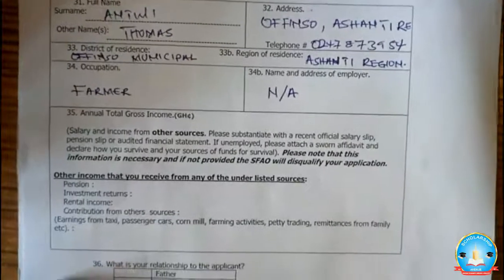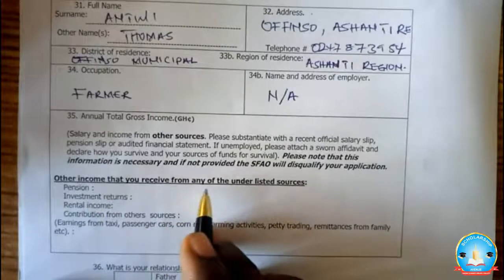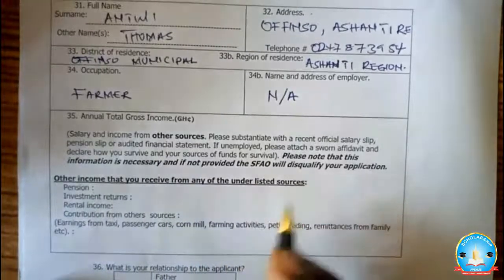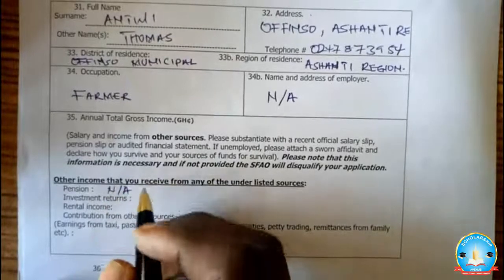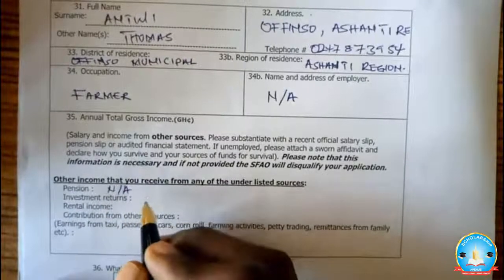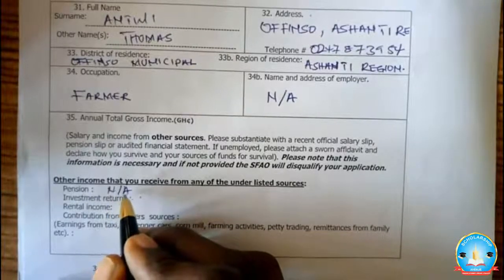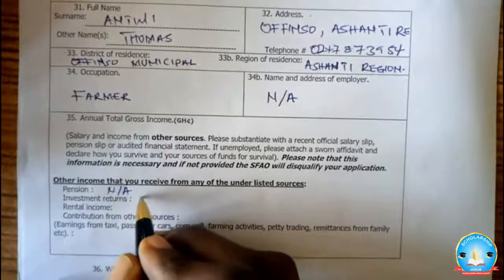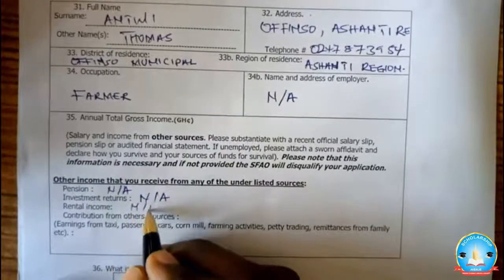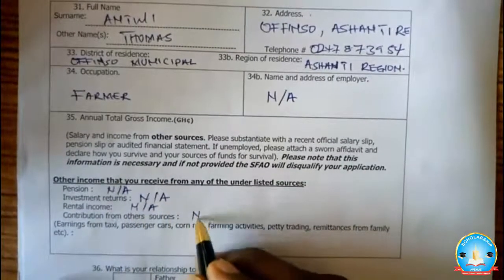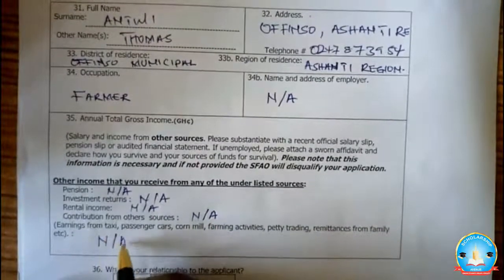So here you have other income that you receive from any of the underlisted sources. Is it from pension? If your father receives a pension, you write it. For mine, I don't have, so not applicable. Not applicable. Not applicable. Good.